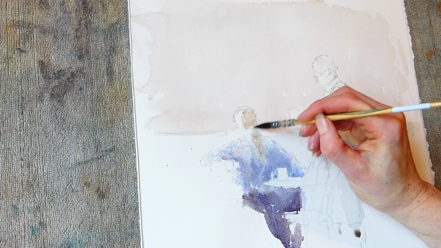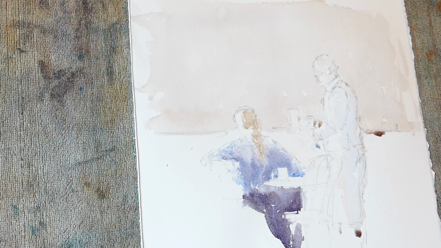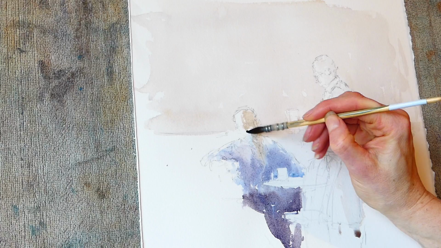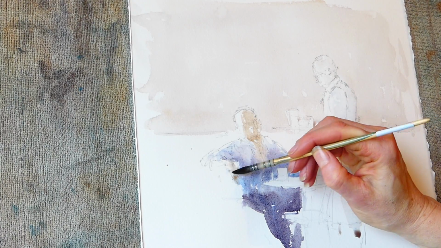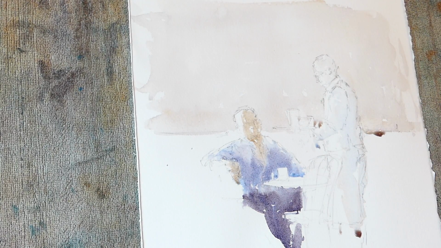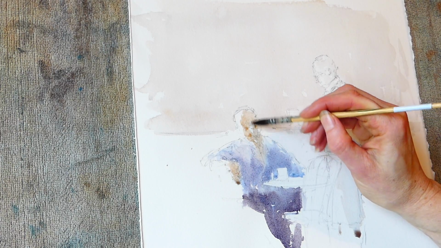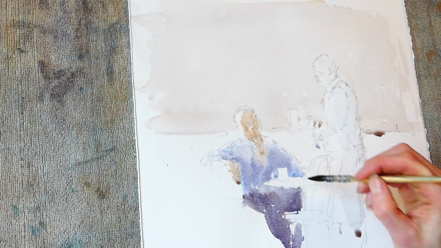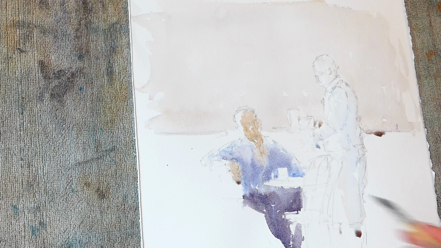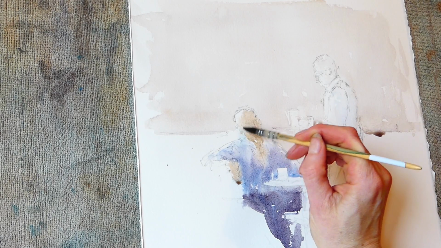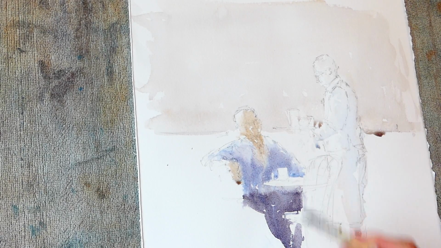Blocking the colours in. No detail, it's just a quick sketch. You just want to throw something on, quick, fast, and simple. This is great just to get your hands warmed up before you even do a painting, this sort of thing.